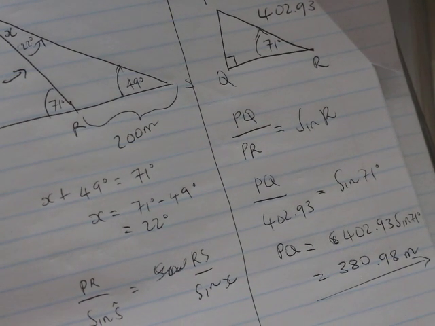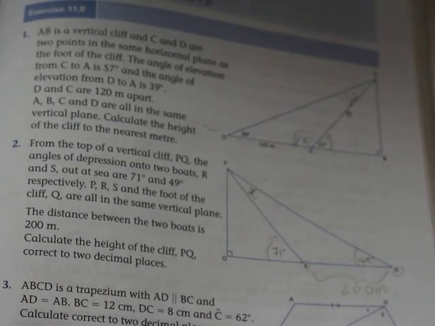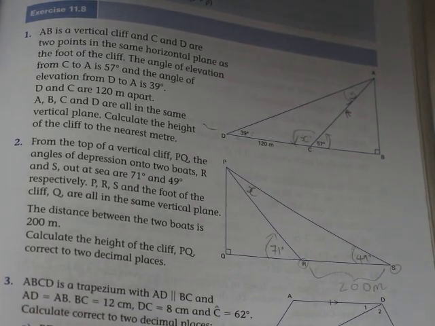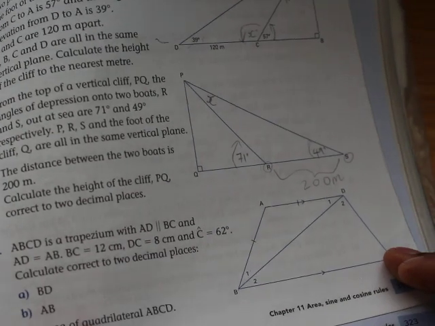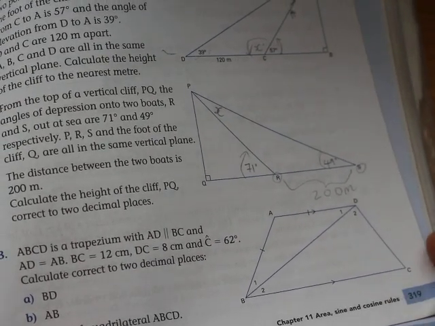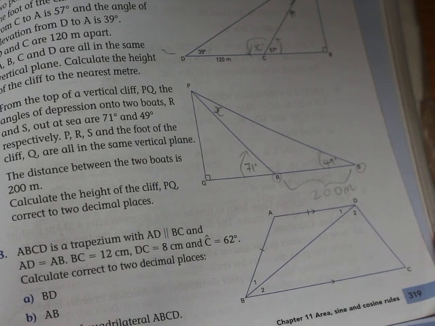Remember, we're asked to round off to 2 decimal places. Okay, so I was thinking we could go ahead and do number 3 as well, but unfortunately we've run out of time. We've gone overboard to already 20 minutes and 55 seconds.